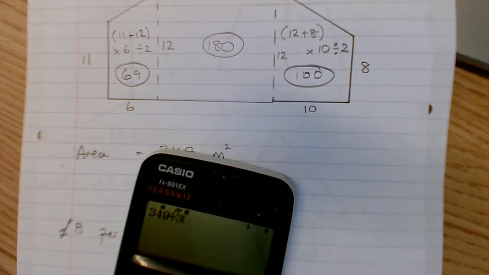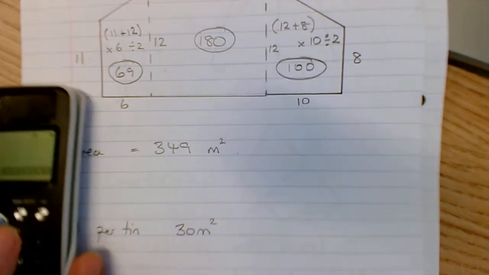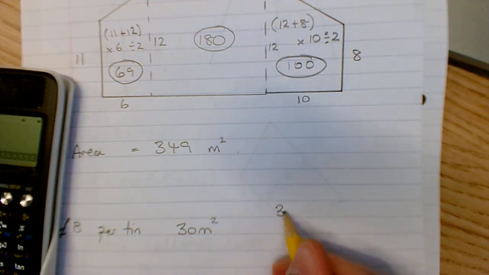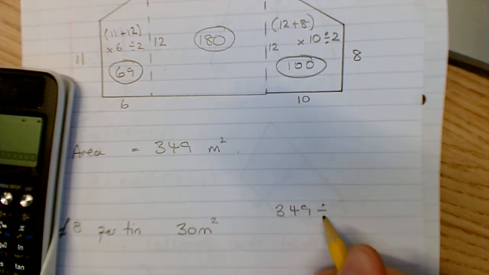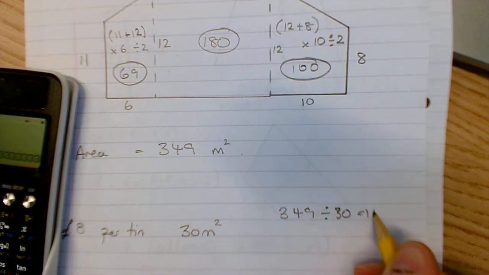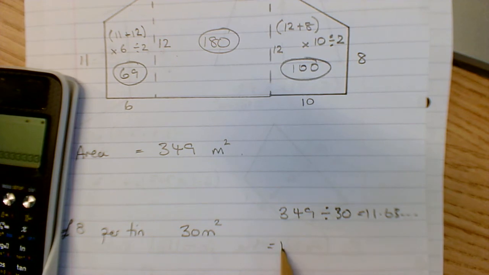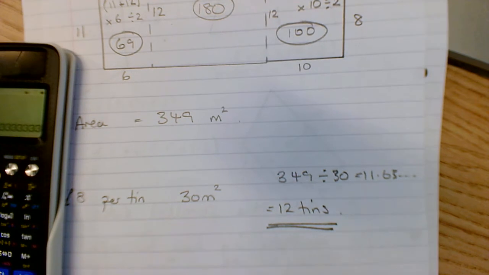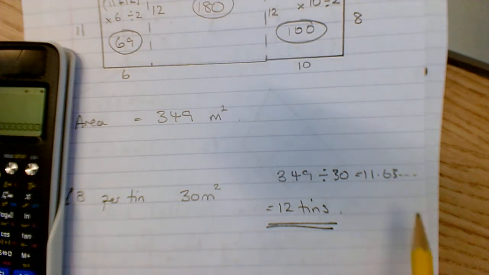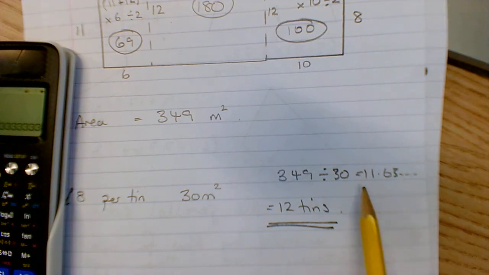349 divided by 30 turns out to be some weird number, right? 11.63. So I've got 349 square meters. I know each tin holds 30, and that's giving me 11.63, whatever. And that's going to mean I'm going to need 12 tins. Okay, so 12 tins you've got to buy, because you can't buy 0.63 of a tin, so it doesn't matter what this number is, you've got to buy the next one up. So if that was 11.3333, I'd still need to buy 12 tins. So it's not a case of rounding, it's a case of logical thinking. So I'm going to buy 12 tins.